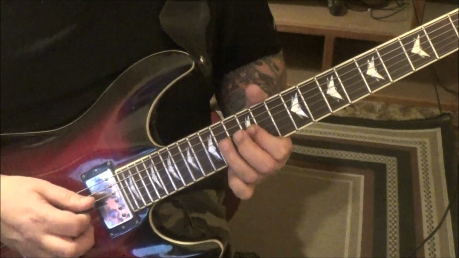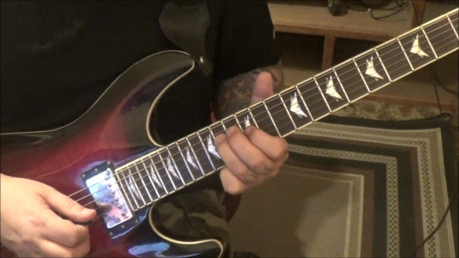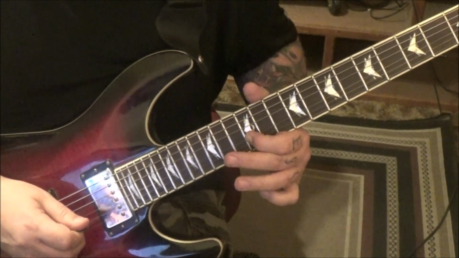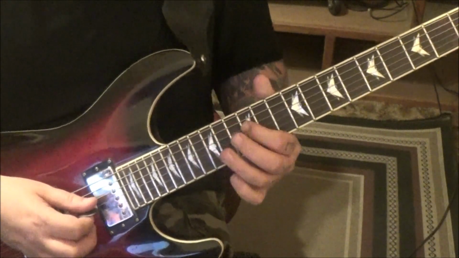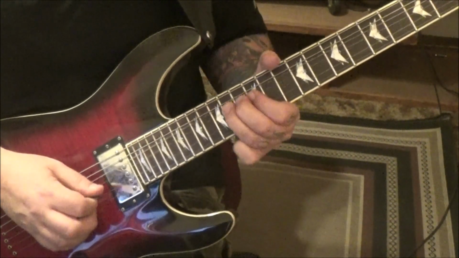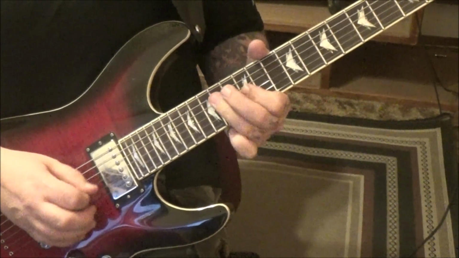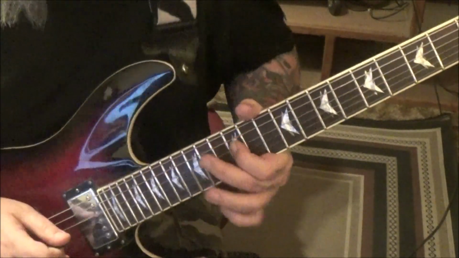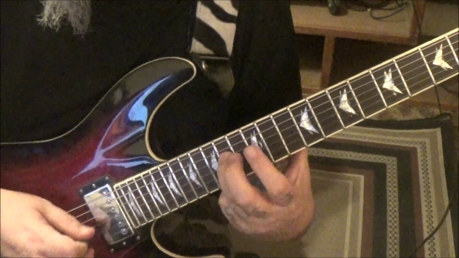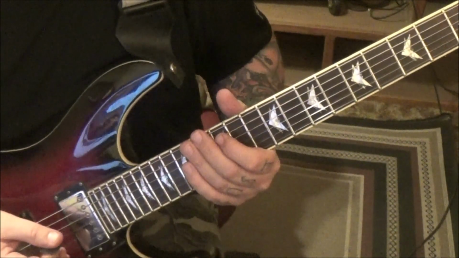14 DGD, and on the G go 12, 14, 12, half step bend, and then 14, 12 D. So a lot of this going on. Important to use that as more as like a bar concept, kind of.